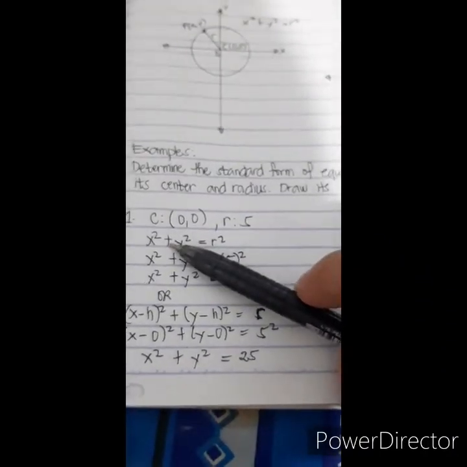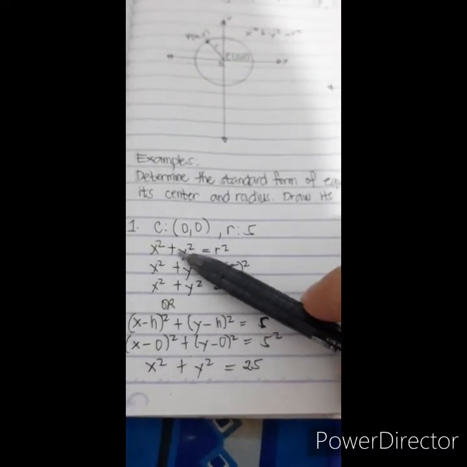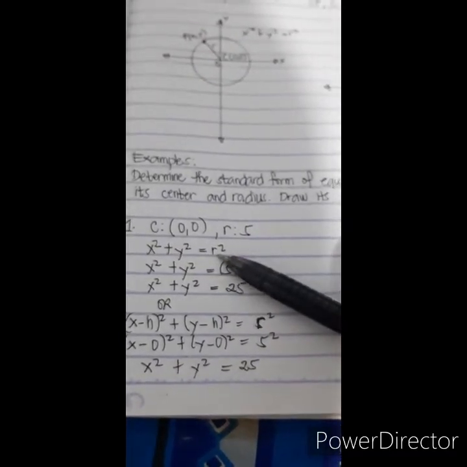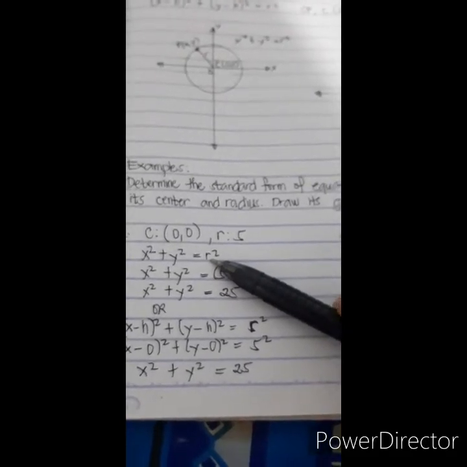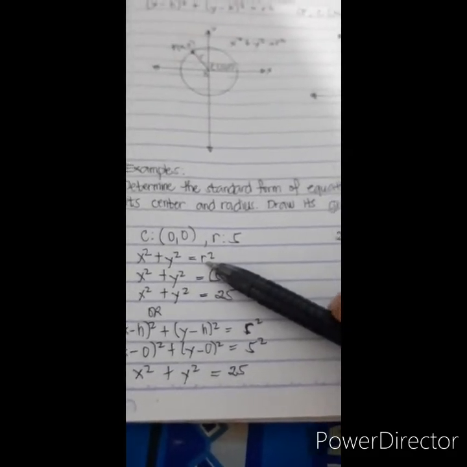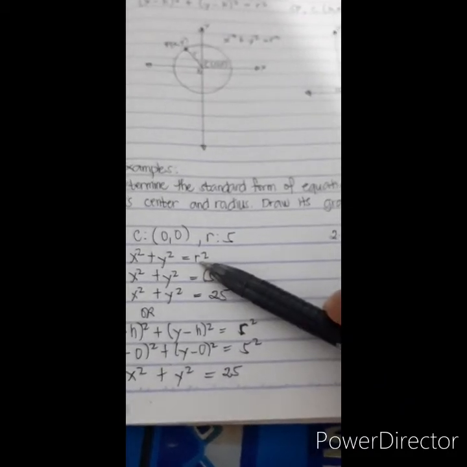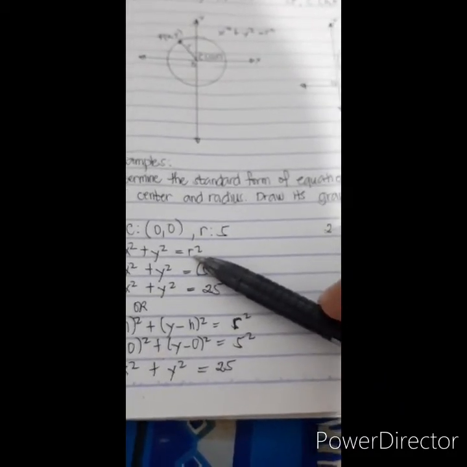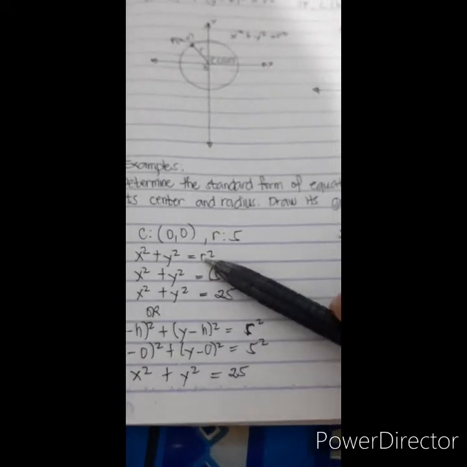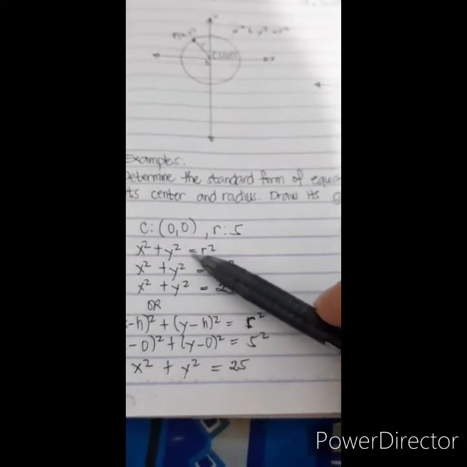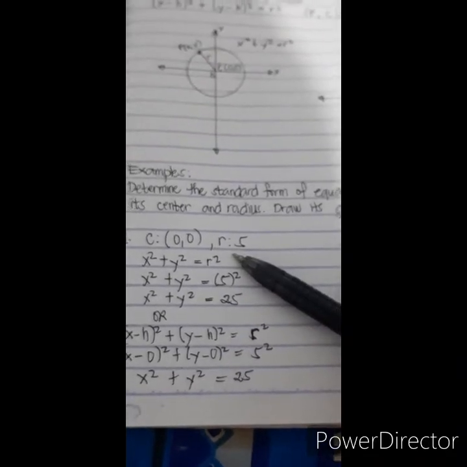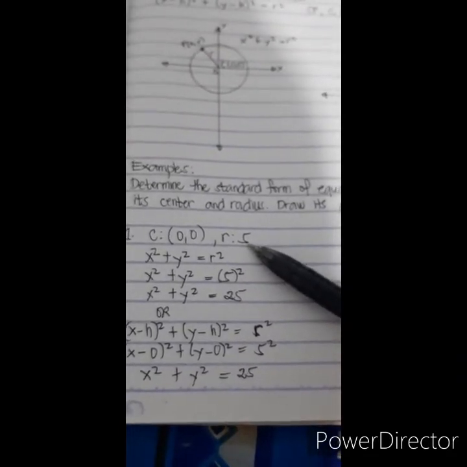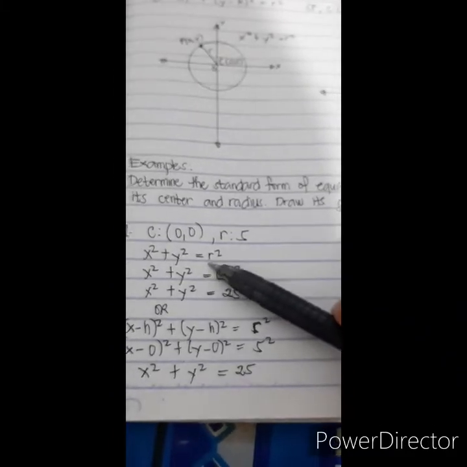First, we have x squared plus y squared is equal to r squared. Actually, if the given condition gave you the center that is equal to the origin, or 0, 0, you can apply this directly, x squared plus y squared equal to r squared. All you need to do is to substitute the value of the radius into your r squared.